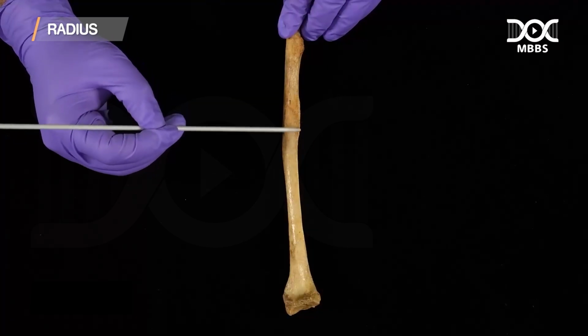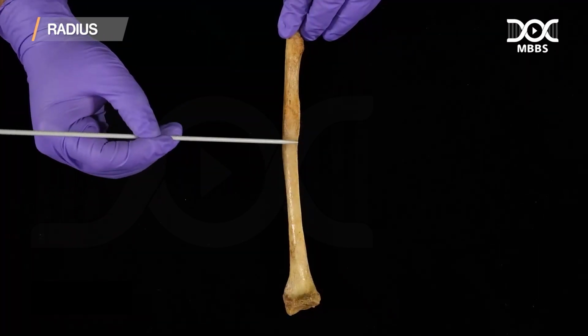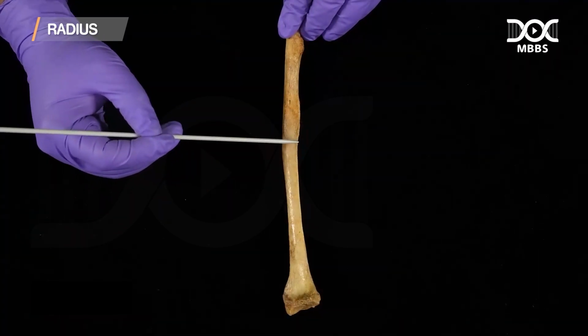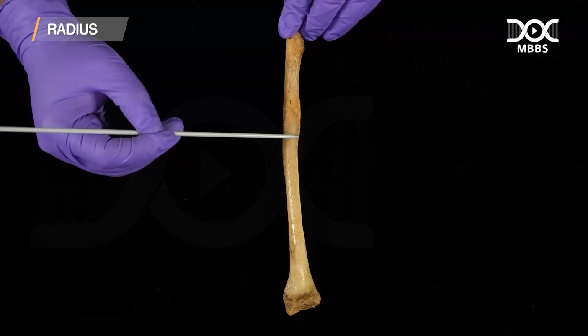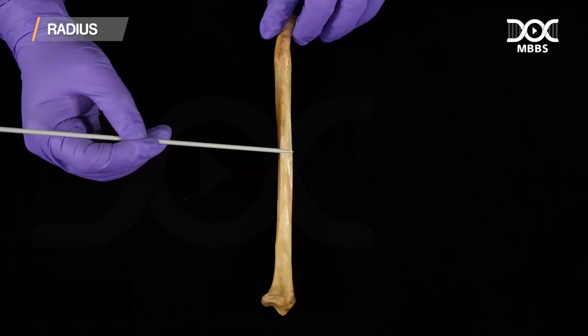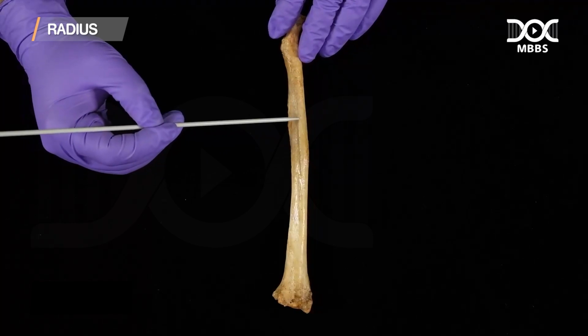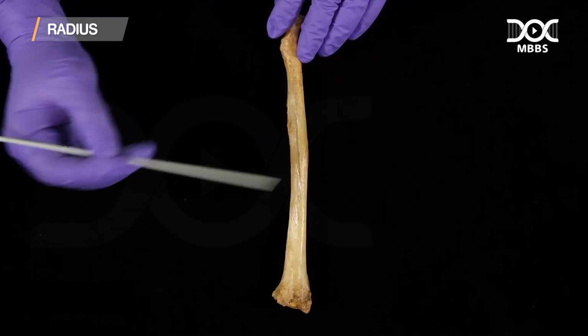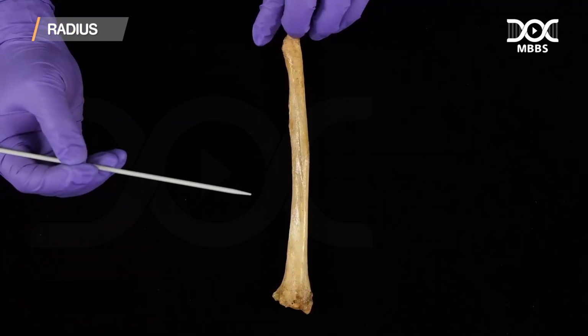When we talk about the medial border, it is also referred to as the interosseous border because this gives attachment to interosseous membrane which connects the radius and ulna, forming the middle radio-ulnar joint, a type of syndesmosis. When we come to the posterior border, as we can see, posterior border is again well defined only in the middle. What about the surfaces then?